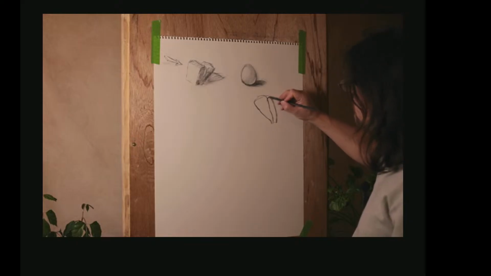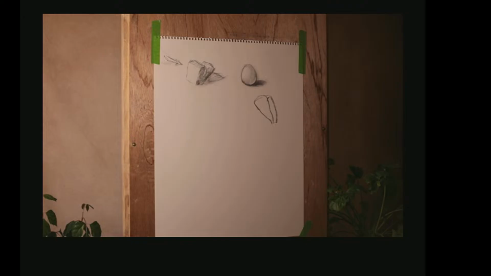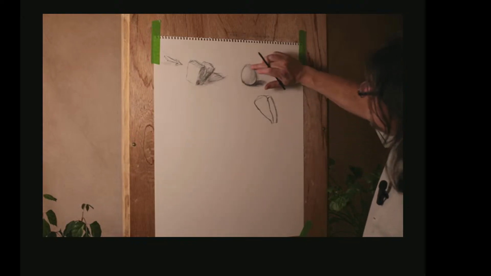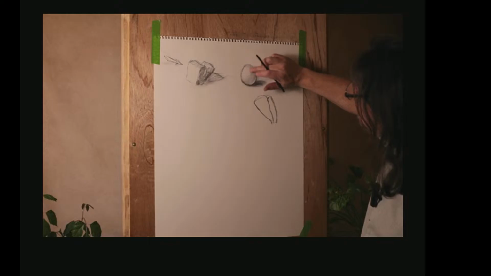And they're just fun to practice. Actually, this should probably come over a little bit more. Just looking at it in the camera.